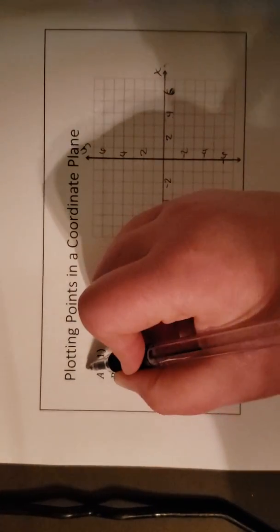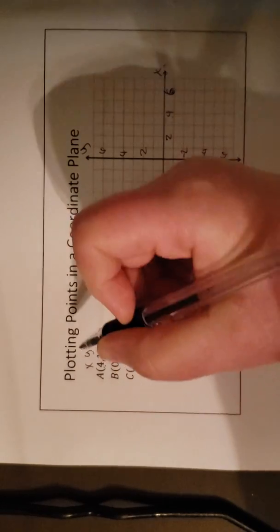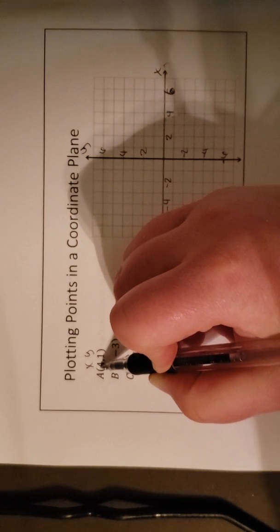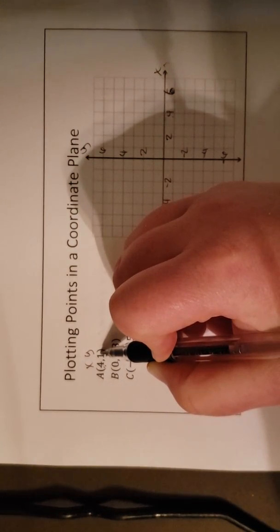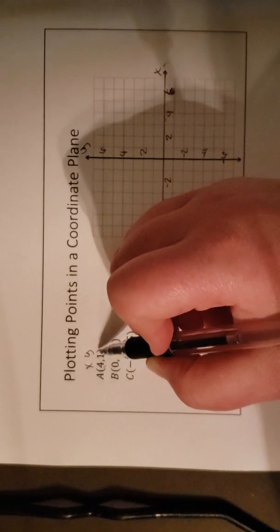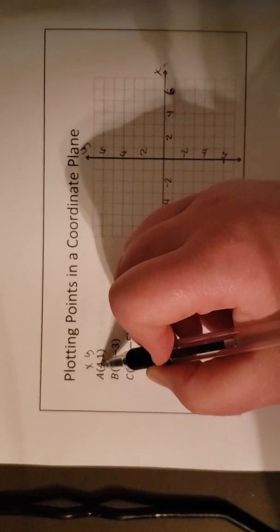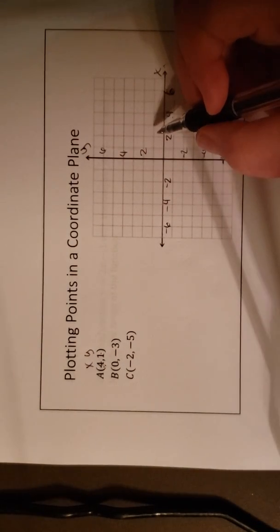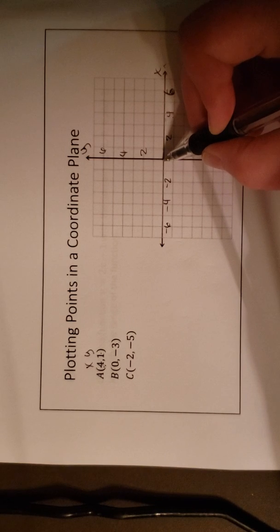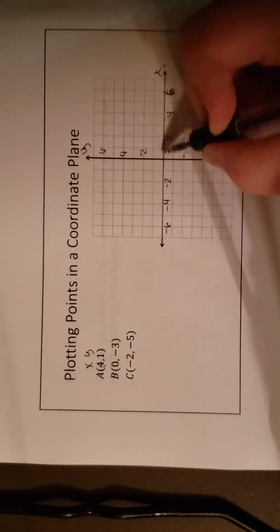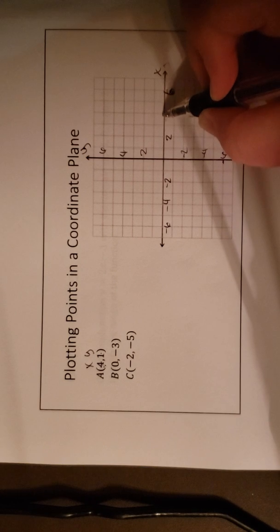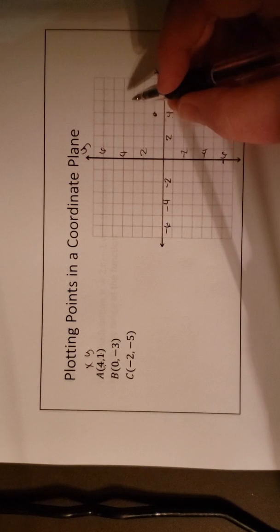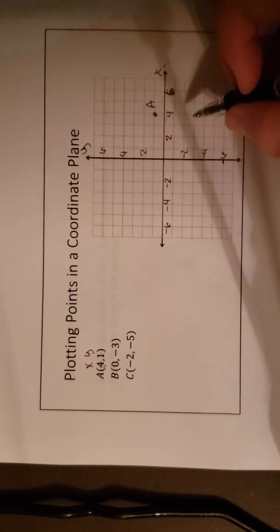So again, this is x, this is y, because when I'm plotting points in the coordinate plane, it's x, y. All right, x comes first in the alphabet, y comes second. Therefore, this is x, this is y. We always run before we jump. So we're always going to start at the origin, go to the right 4, and then up 1. And it's really important that we label this. So we're going to label this as point A.